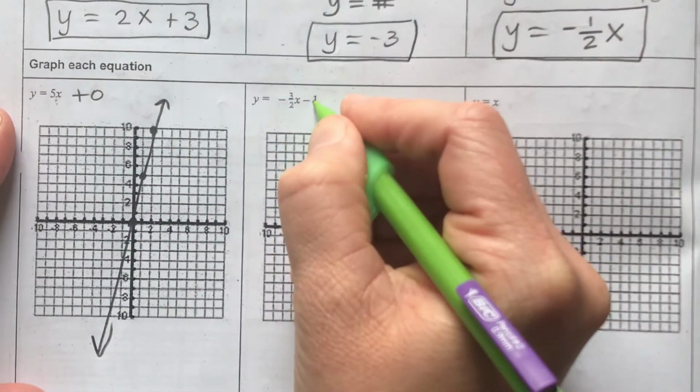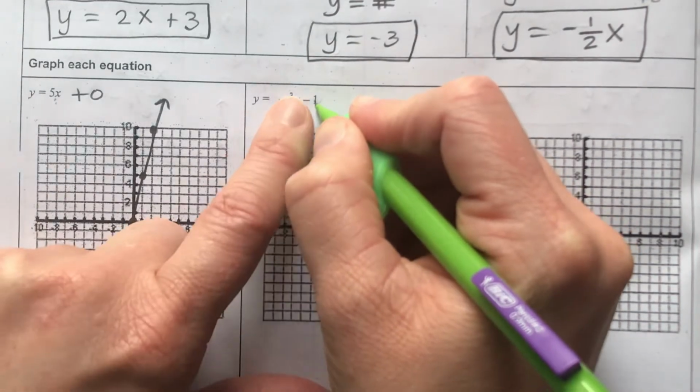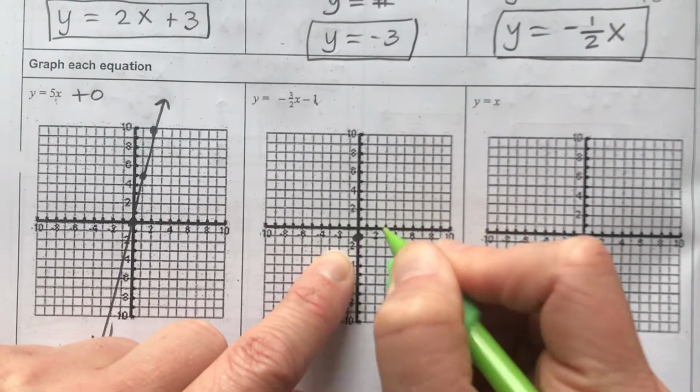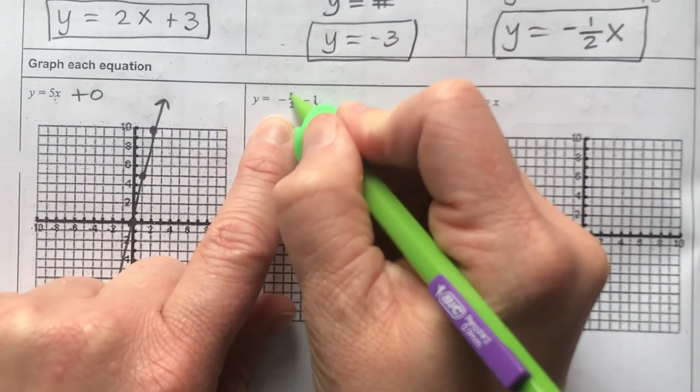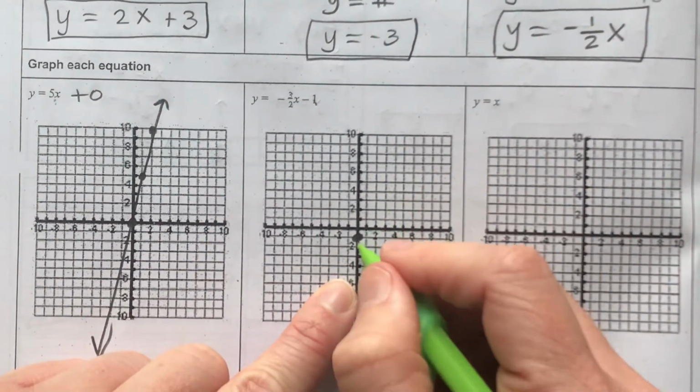Now for this equation here, y is equal to -3/2 x minus 1. My y-intercept is going to be at -1 on the y-axis. And then now I'm going to count down 3, right 2, down 3, right 2, and that pattern will be the pattern of my graph.